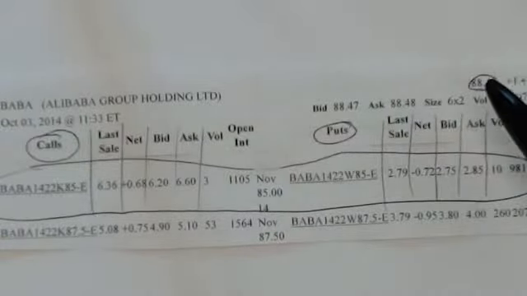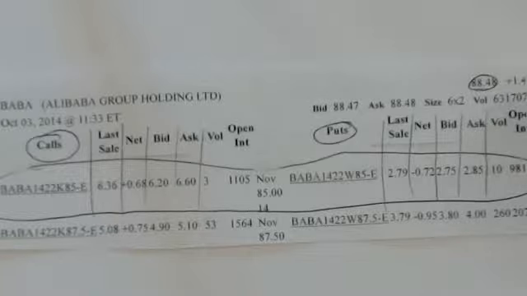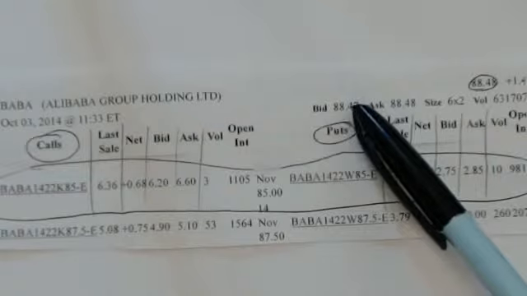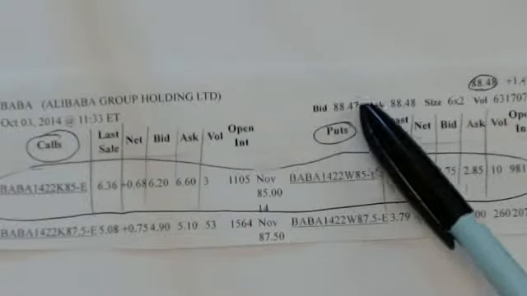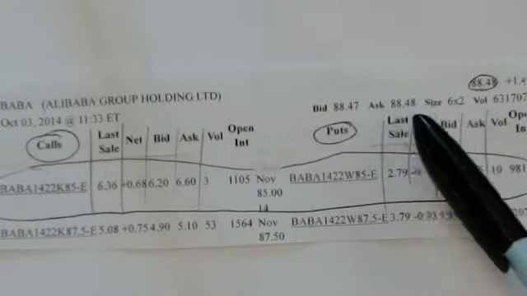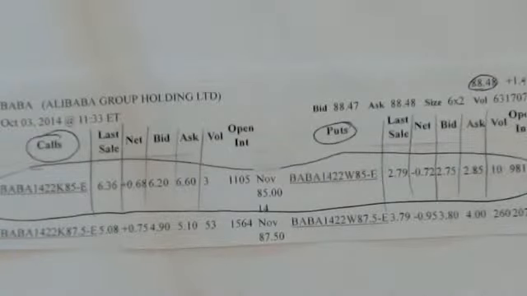Notice up here in the right-hand corner, the stock price at the time I printed this off was $88.48. It was up $1.42 for the day. The bid for the stock is $88.47, and the ask is $88.48. Only a 1-cent spread, because there's a lot of activity in the stock itself.